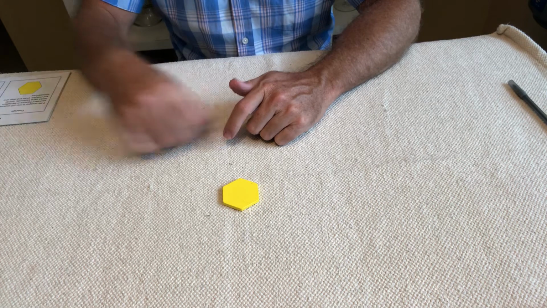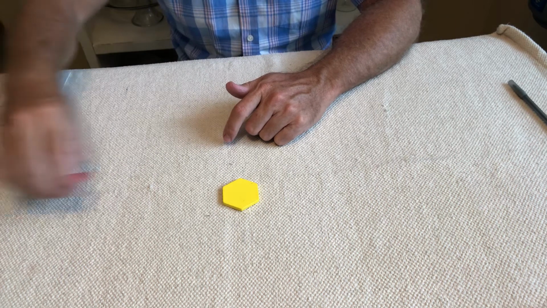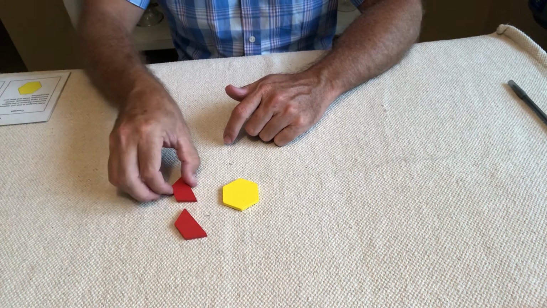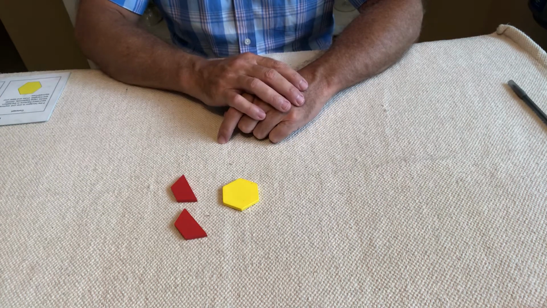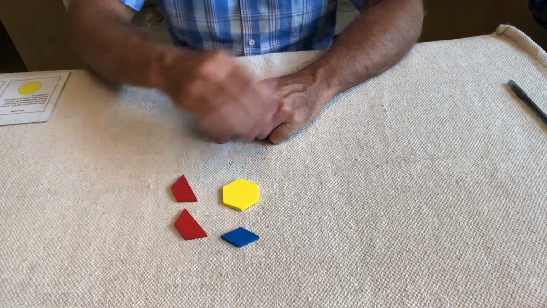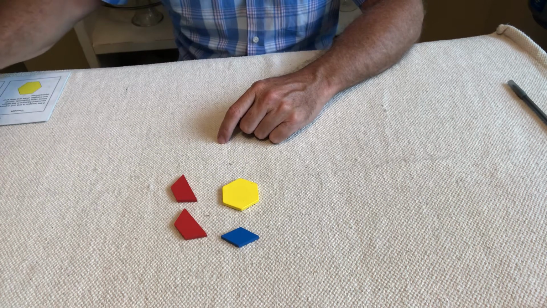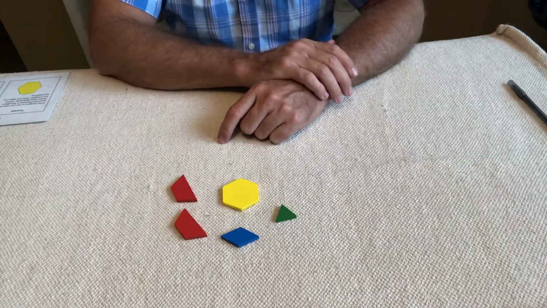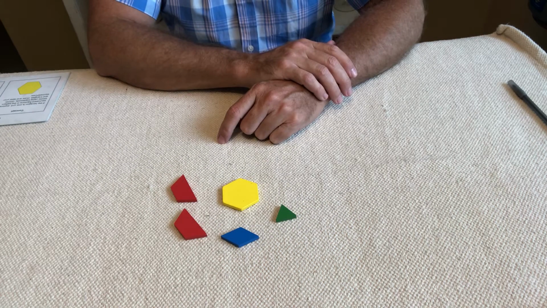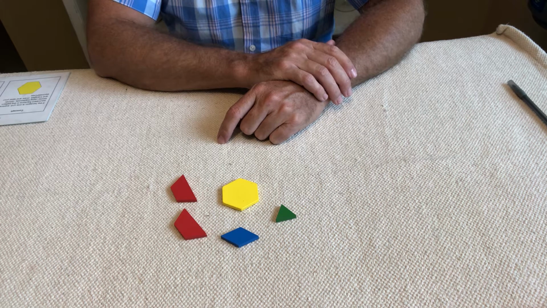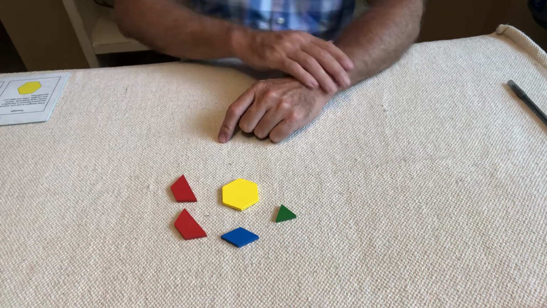So what I'd like for you to do is use the trapezoids, the rhombi, and the triangles in the pattern block material and see if you can make some equivalent fractions with those shapes. And when you're done, I'd like for you to draw and label your equivalencies.